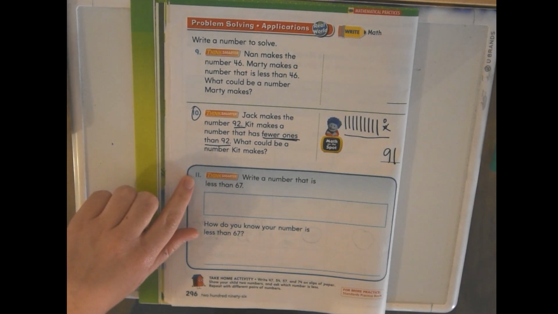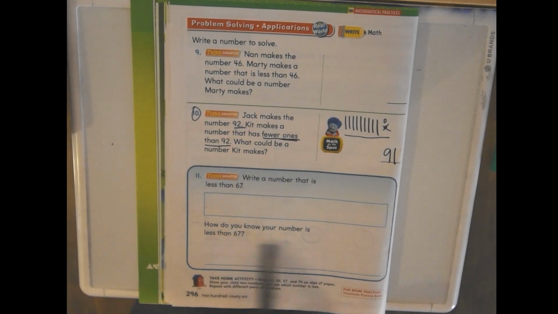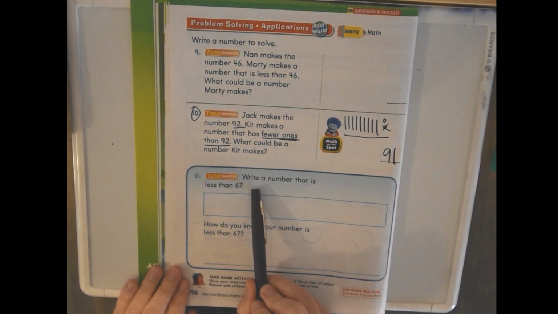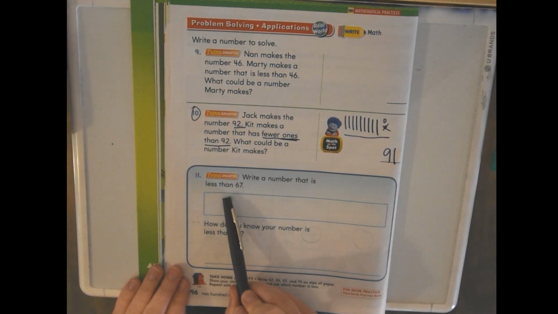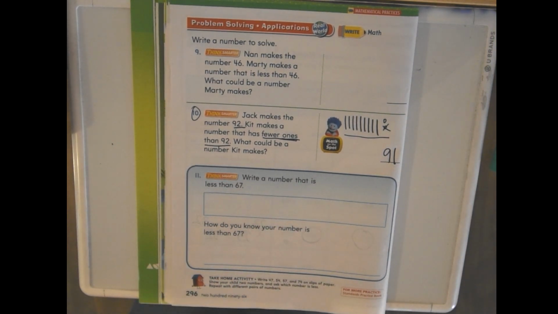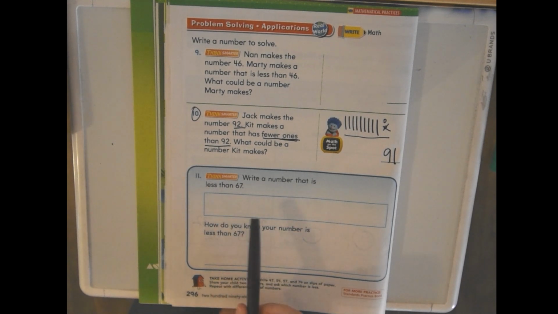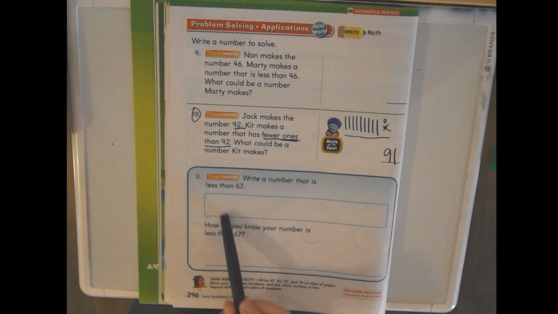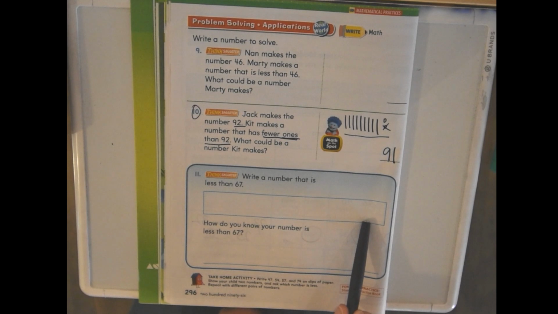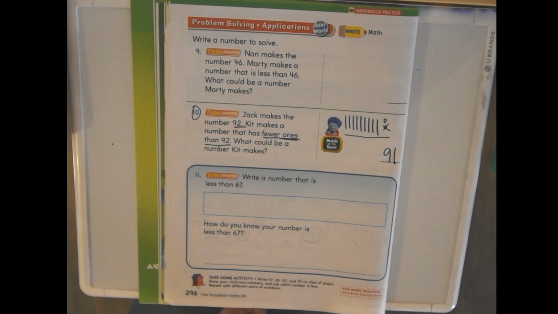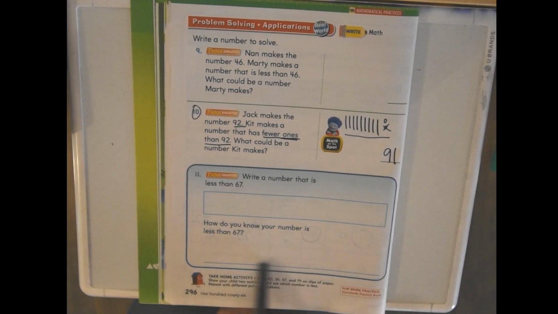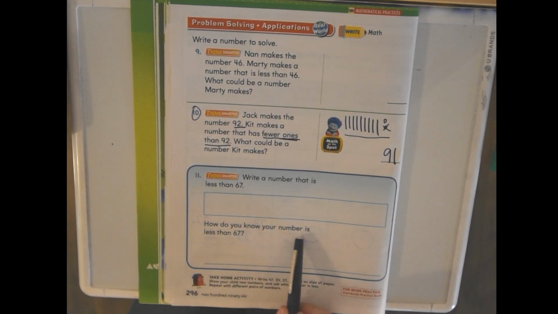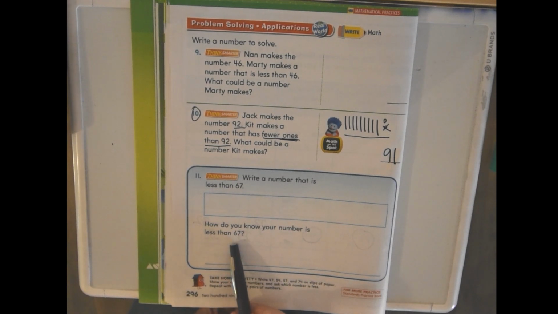Okay, for number 11, I'm just going to explain what you need to do. It says write a number that is less than 67. Okay, so you can either just write the number or you can do a quick draw of it in the space of any number that's less than 67. But then on the line down here, you need to explain how do you know your number is less than 67?